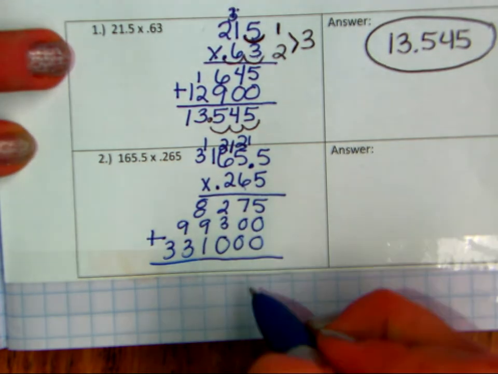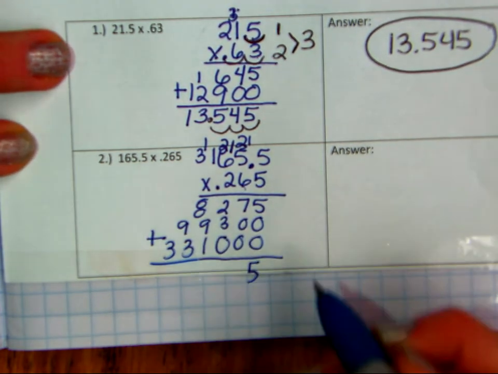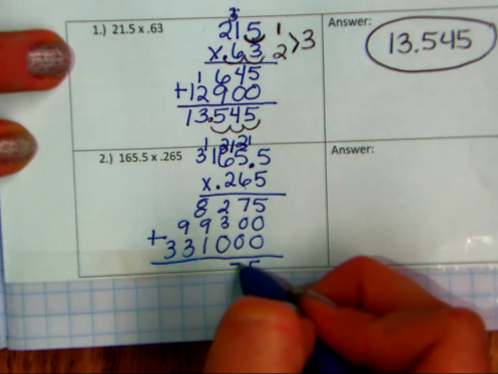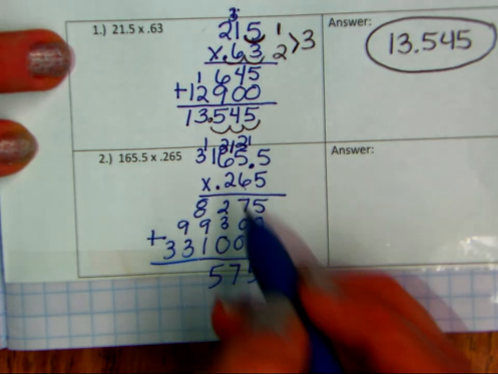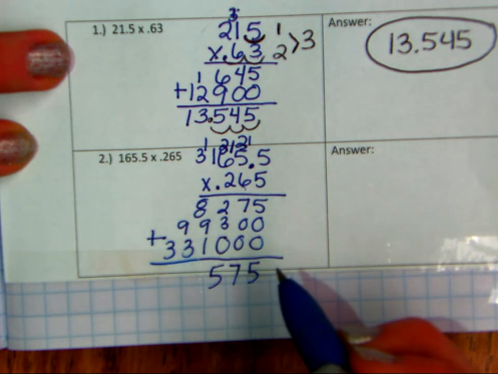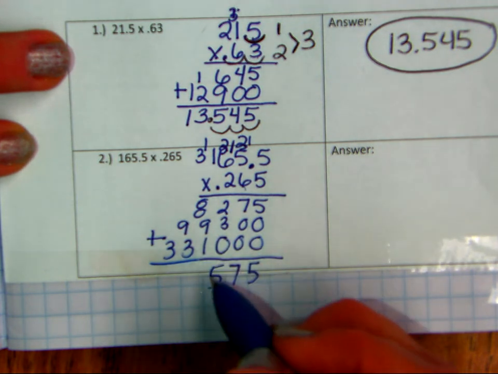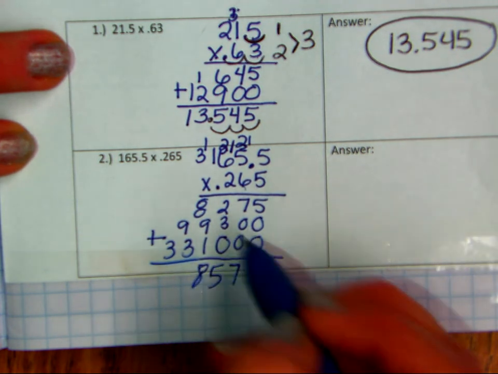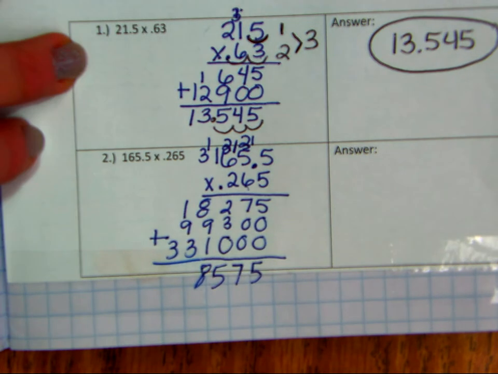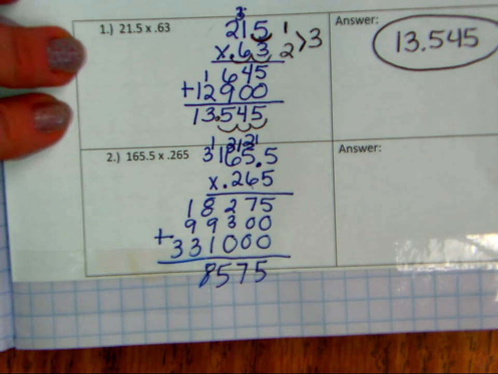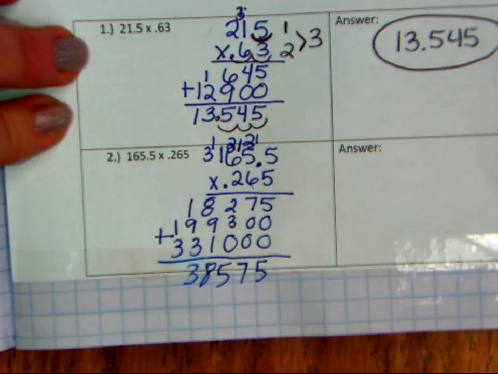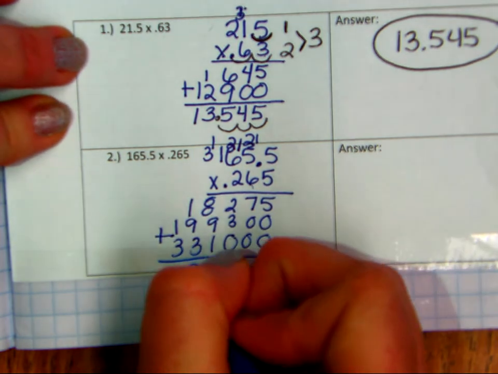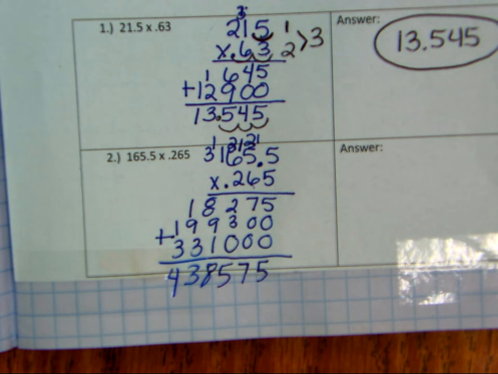5 plus 0 plus 0? 5. 7 plus 0 plus 0? 7. 2 plus 3 plus 0? 5. 8 plus 9? 17 plus 1? 18. I'd like more of you to answer for me. 9 plus 3 is 12. Plus 1? 13. Good. 3 plus 1? 4. All right, are we done yet?